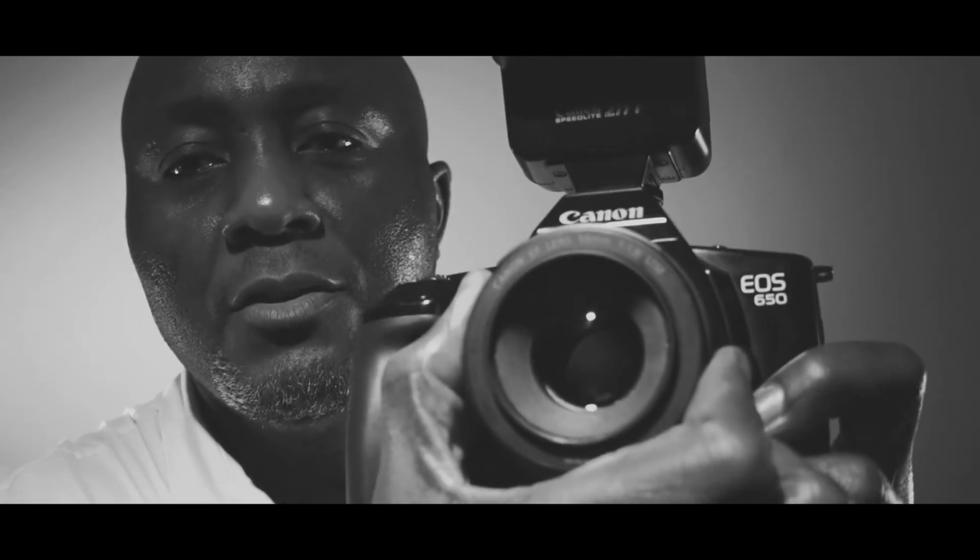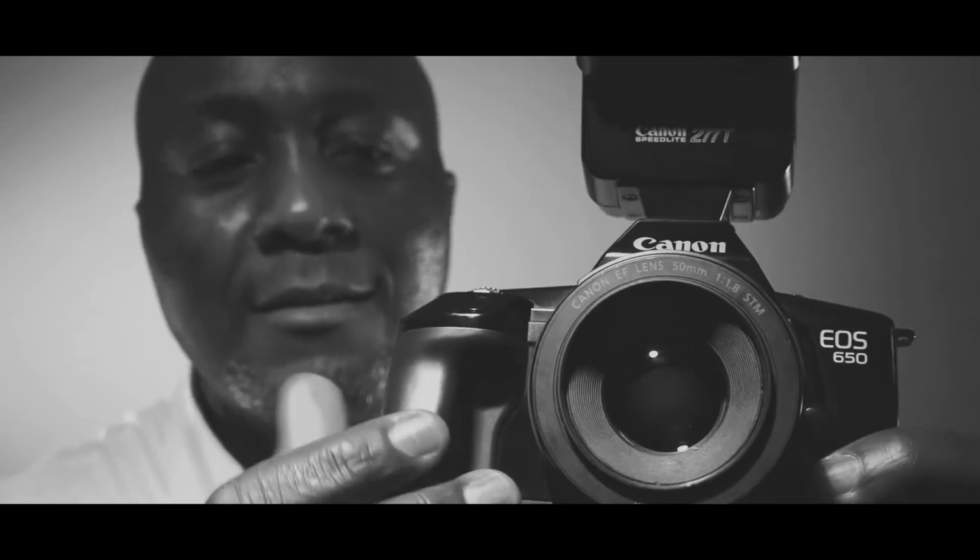To attach the lens, all you do is match this red mark over here with the red mark on the camera body, and once you do that, you can tell that it will fit into the groove there. Then you spin it in a clockwise motion, and you hear the click and the lens is attached.